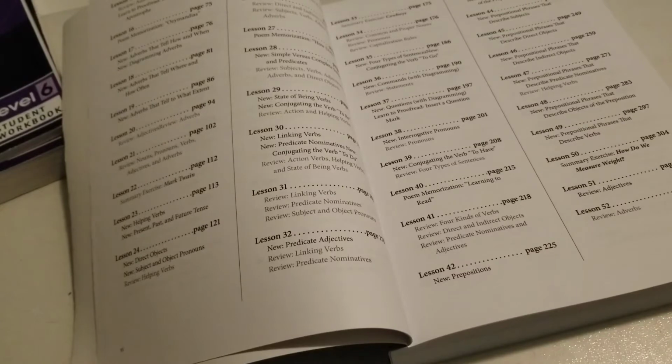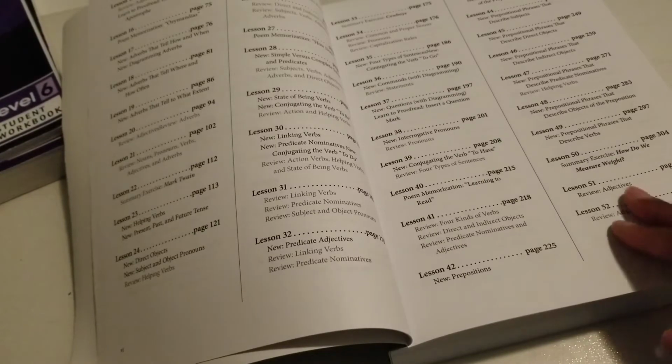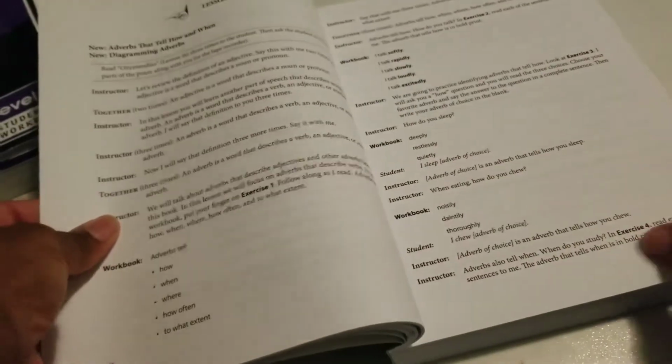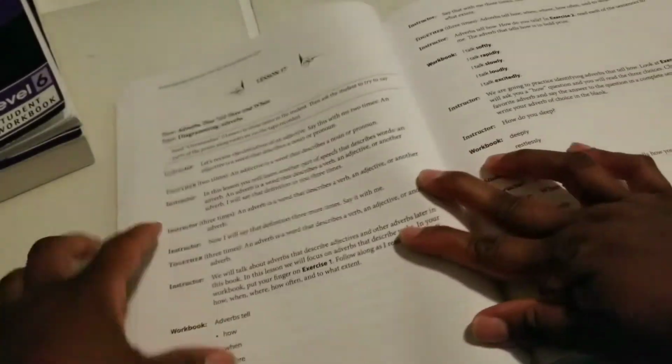This also does memory work and poem memorization. We don't do the poem memorization. We don't do the dictation. We don't do any copy work or anything that this book may offer. We use this strictly for the grammar. So let me just show you an example. Very teacher intensive, but I love it.